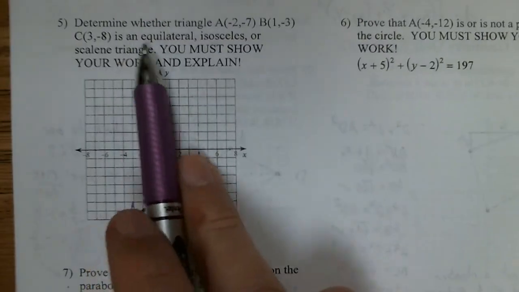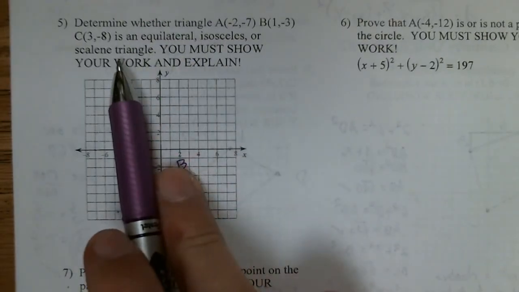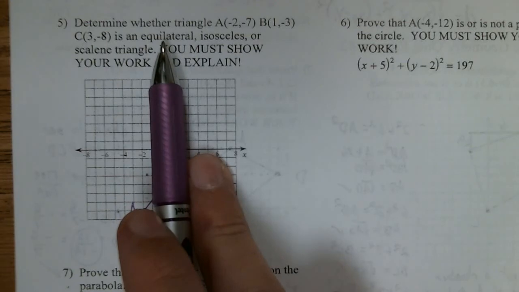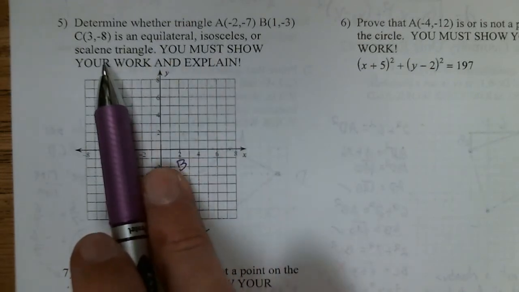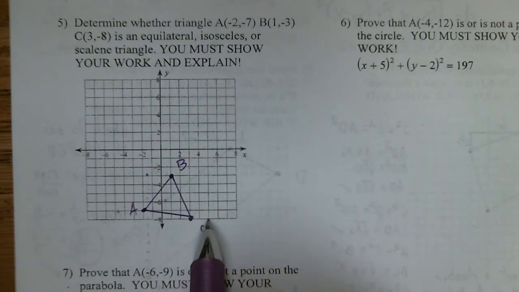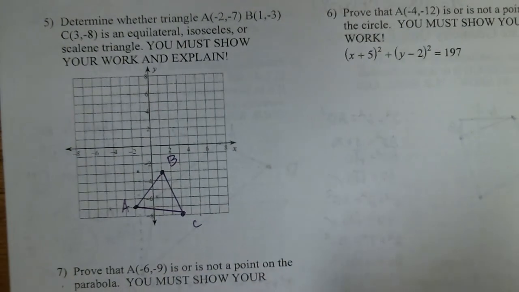Okay, they're asking whether or not it's an equilateral, isosceles, or scalene triangle. Well, if it's equilateral, all three sides have to be what? The same. If it's isosceles, two sides have to be the same. And if it's scalene, none of the sides are the same. Okay, so I'm going to need the distance formula. I don't need anything parallel. Obviously, we're talking about a triangle, so nothing can be parallel anyway. So I don't need the slopes. I'm simply looking at the distances.